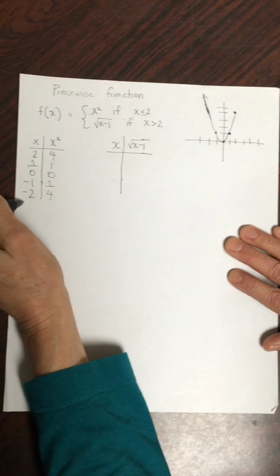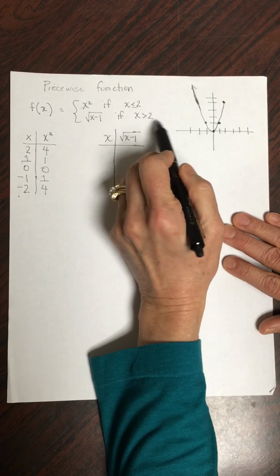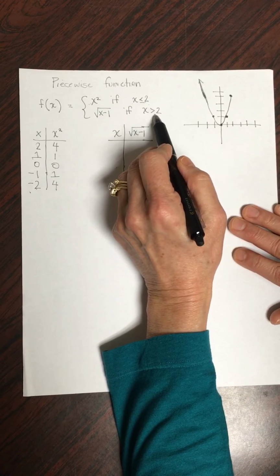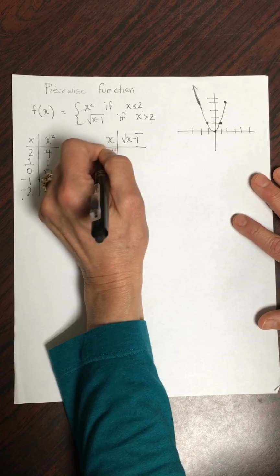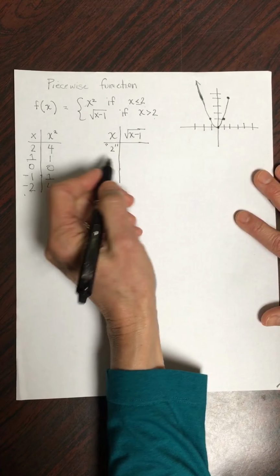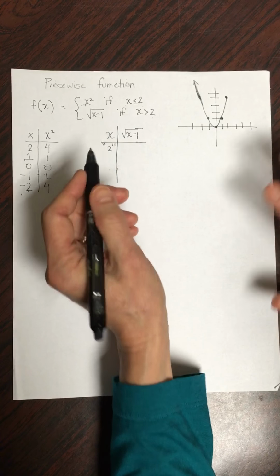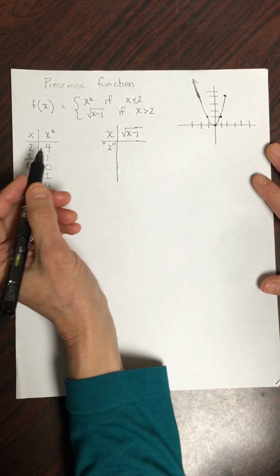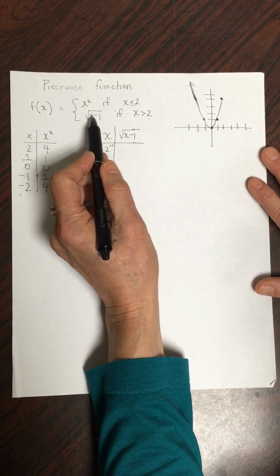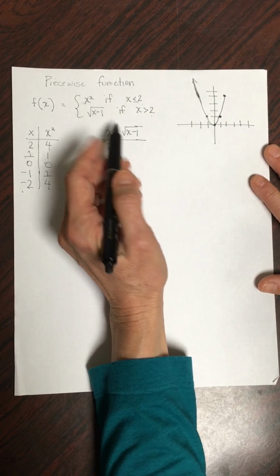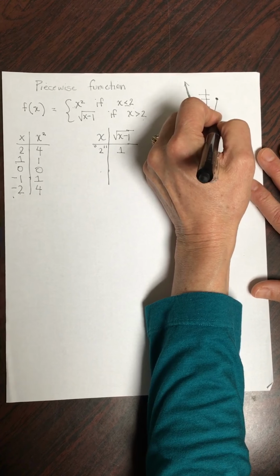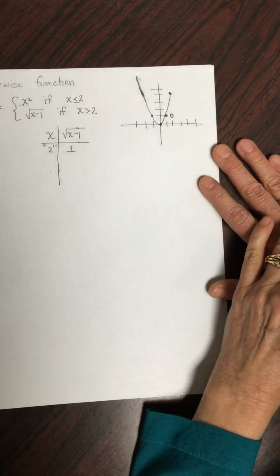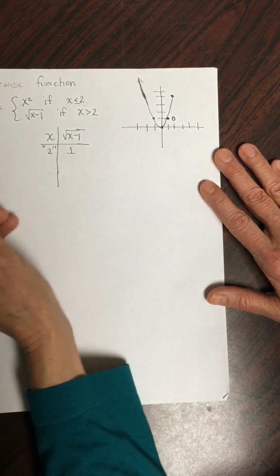Now let's look at the other part of the piecewise function. What happens when x is greater than 2? Notice it's greater than, so you can't really use 2 technically, so I'm going to put 2 in quotation marks. We need this value, but it's not going to be a part of our graph. We're going to use an open circle. So if we put 2 in here, we have 2 minus 1 is the square root of 1, which is 1. So we have 2, 1. You have to put an open circle there because when it's 2, our answer is 4, but here we put an open circle in.